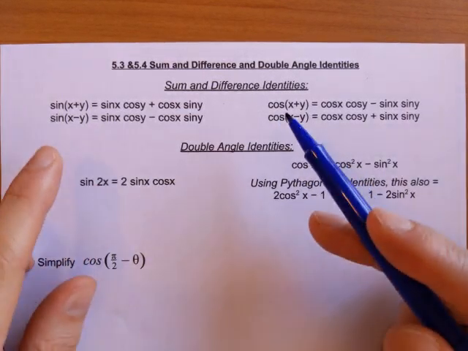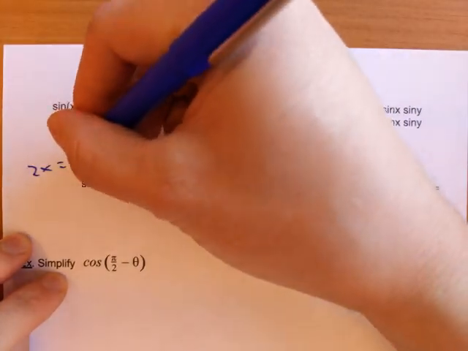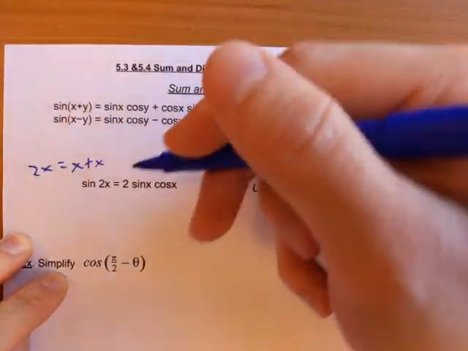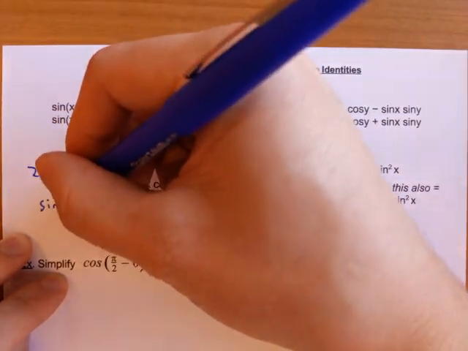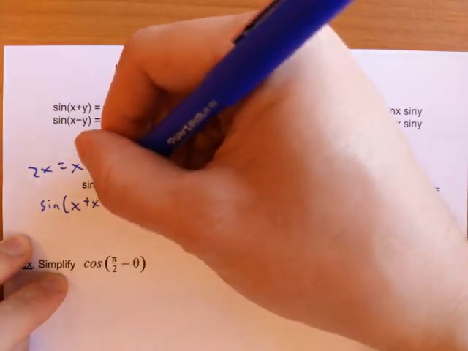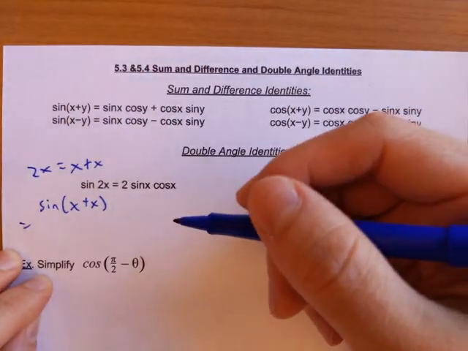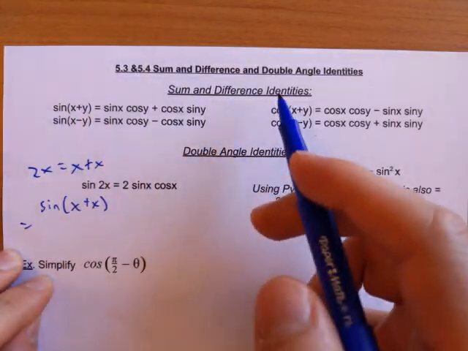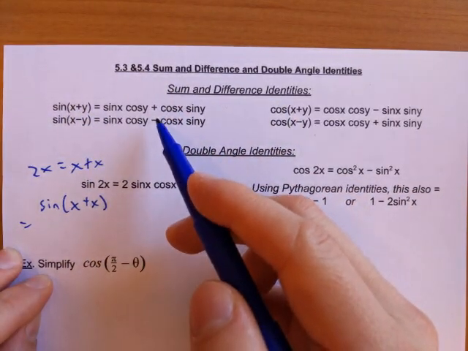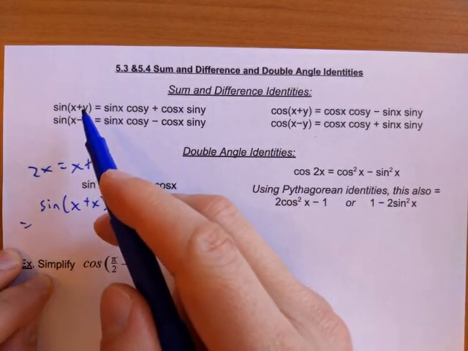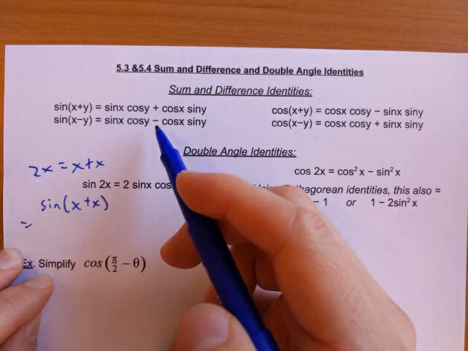These actually just come from the sum identities, because 2x is just x plus x. So for sine, for example, sine of 2x is the same thing as sine of x plus x. And so then if you write this out here, the way I remember these, by the way, is that for sine, the plus or minus is the same. So for sine, if it starts with plus, then it's still going to be plus. If it starts with minus, it'll still be minus.